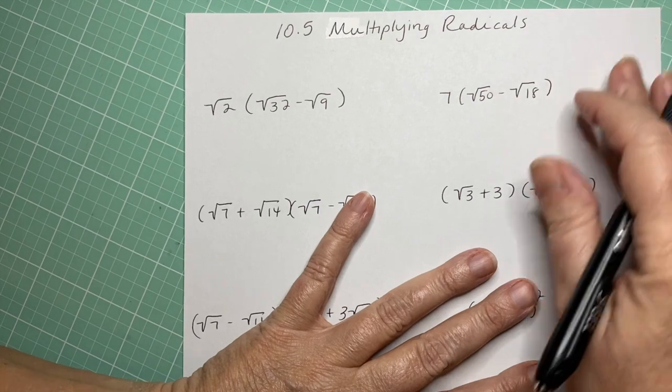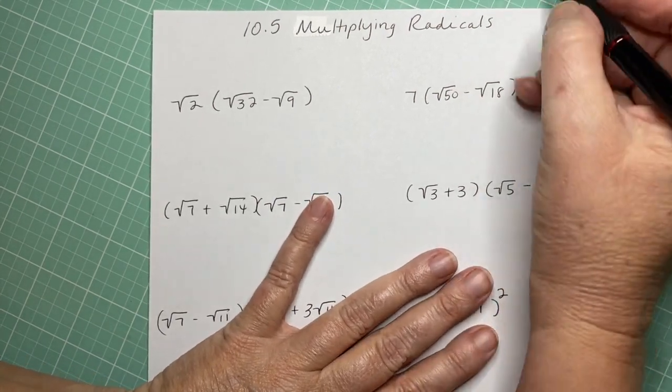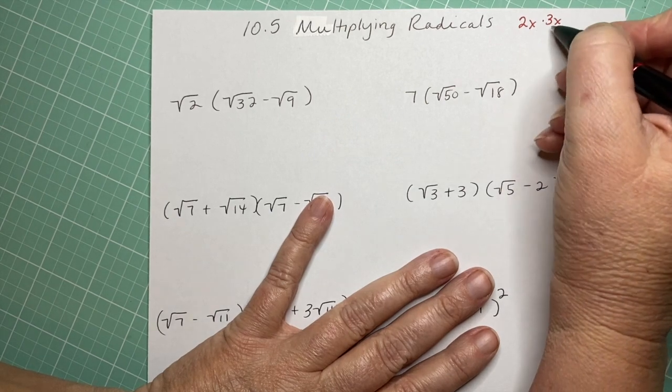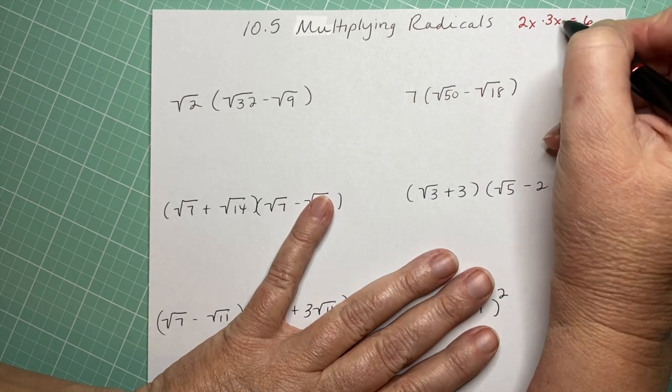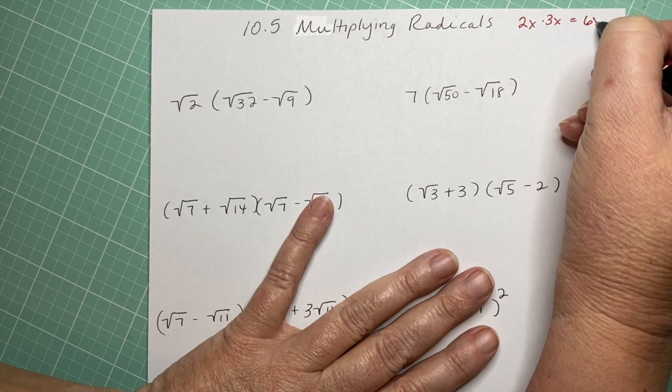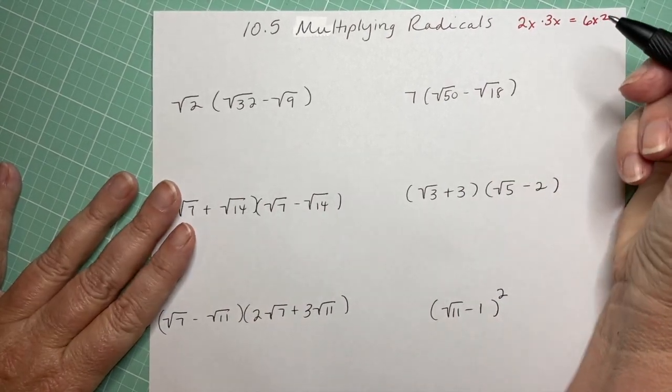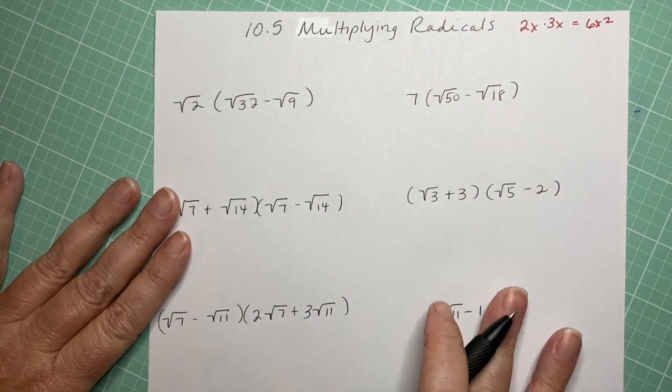What I mean by variable is, previously, if we'd been multiplying 2x times 3x, we multiply number times number. 2 times 3 is 6. And then we say x times x is x squared. You do number times number, variable times variable. So the same thing's true with radicals.